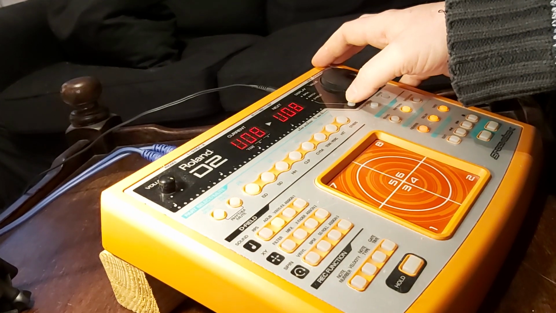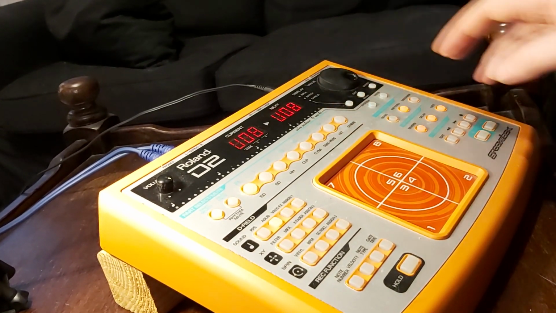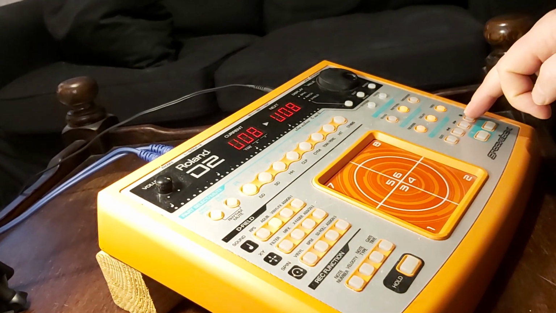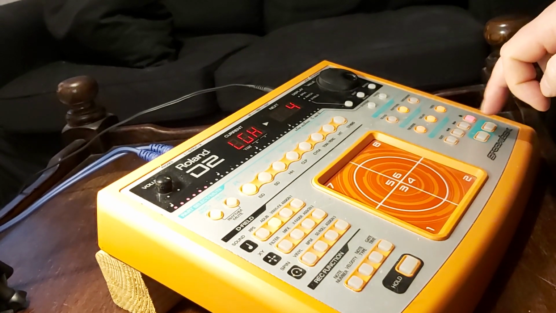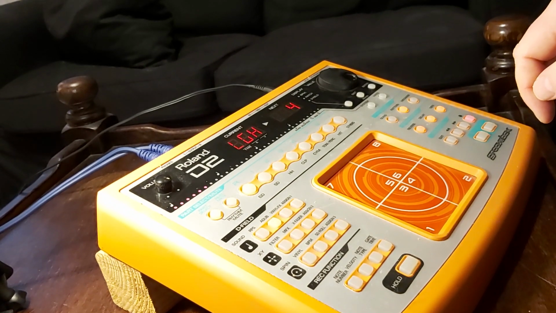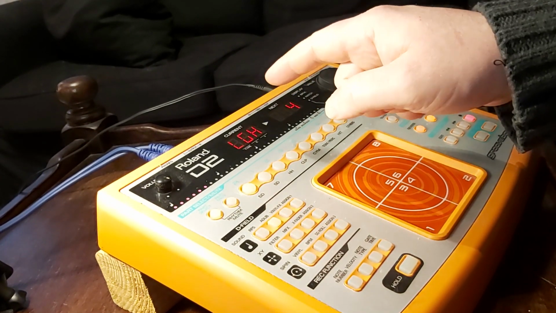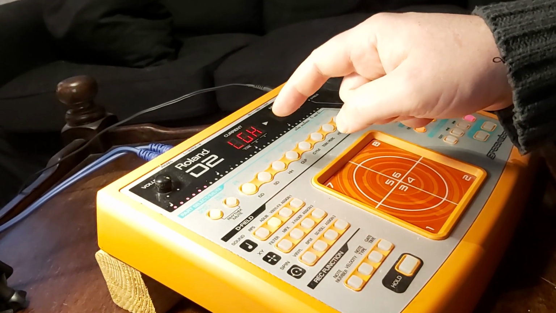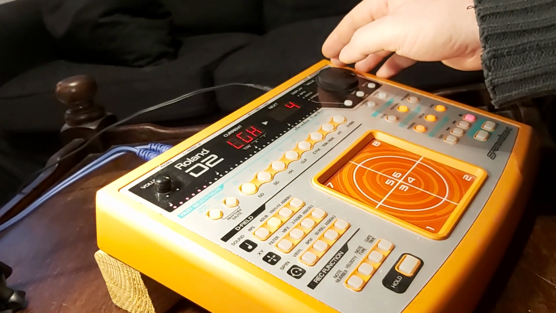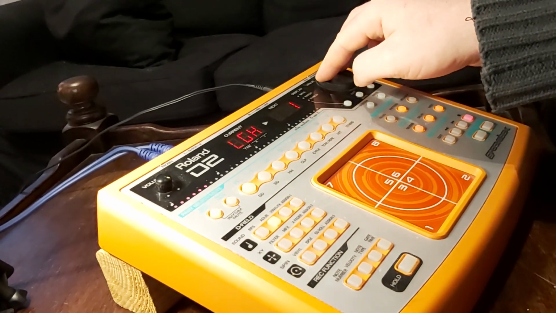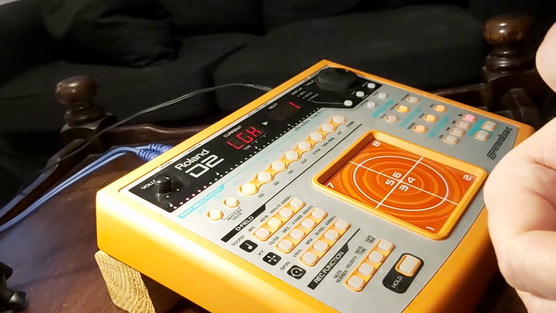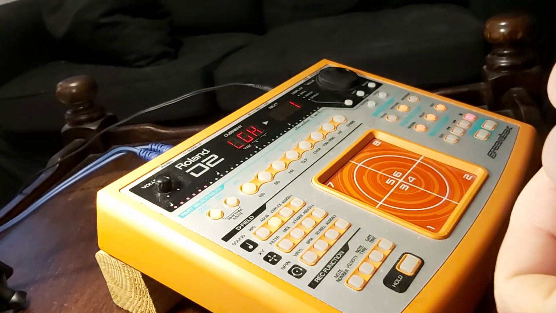Okay, and then as I said before, you can press the record button once. If you press it once, you can do some configuration. For example, the first thing we can do is select the pattern length. The pattern length, let's put it on 1 bar.